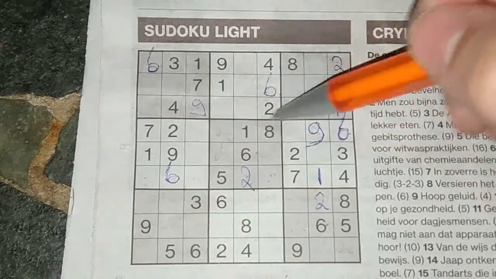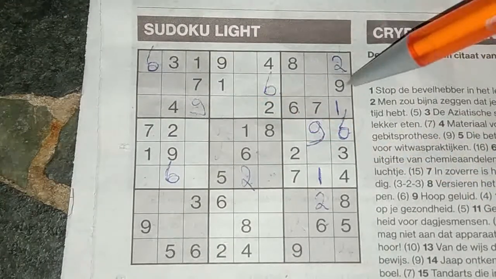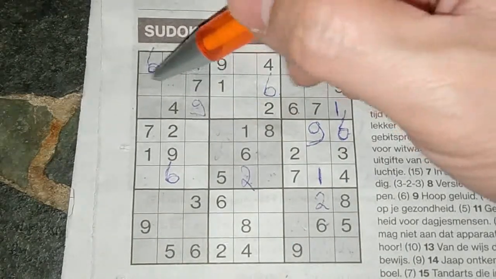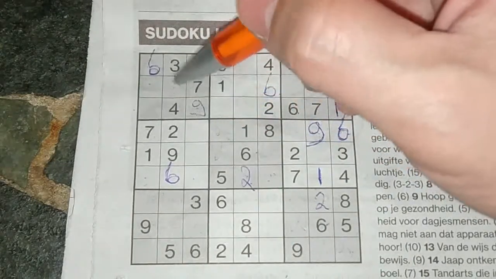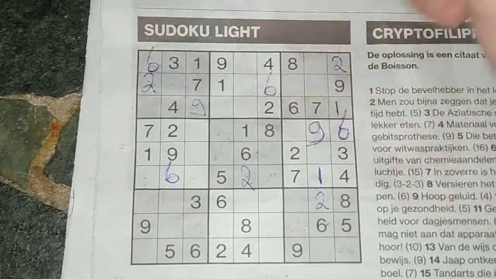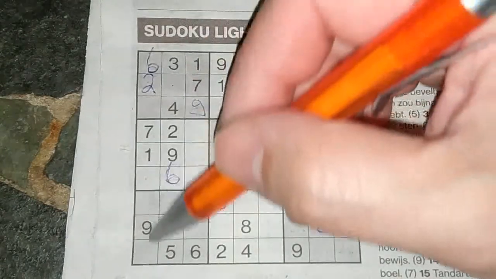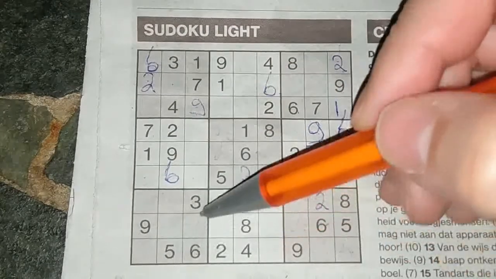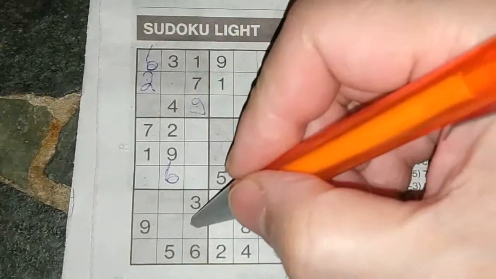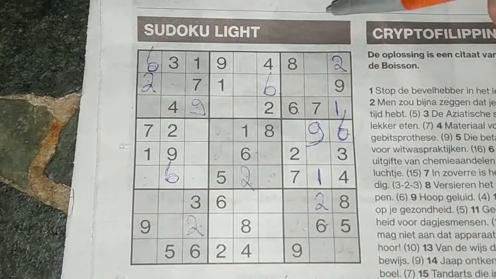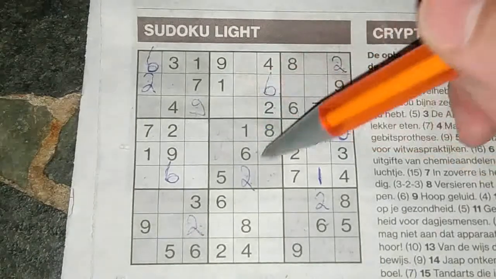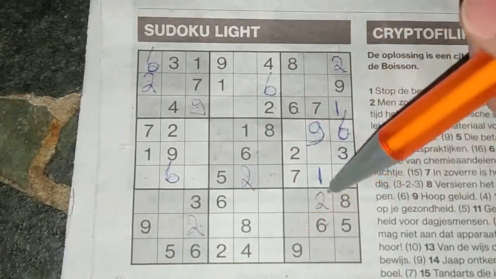2 in this row, 2 in the third row. So in the row between, the only 2 places for a 2 should be here or there. But I see here 2, no 2 there, 2 should be here. 2 in this column, 2 in the second column. So in the third column, the only place for the 2 should be there. And all the 2s are used, I can see.